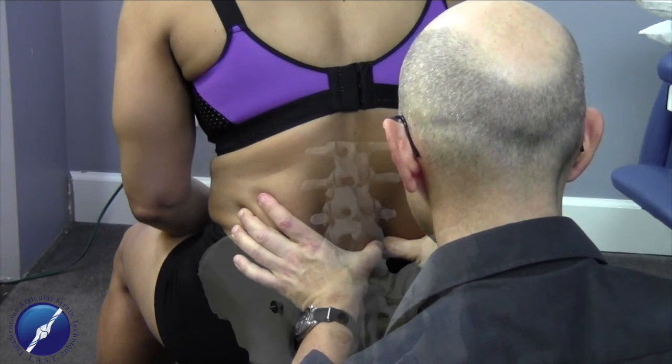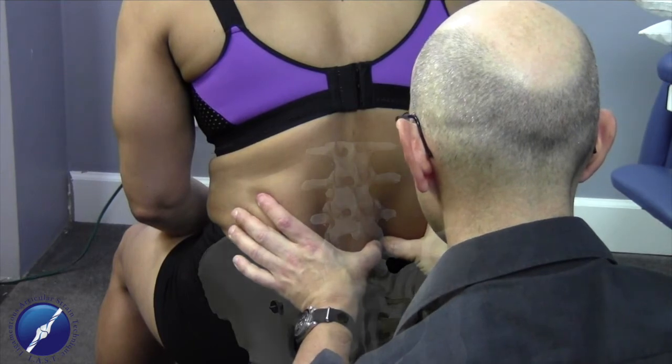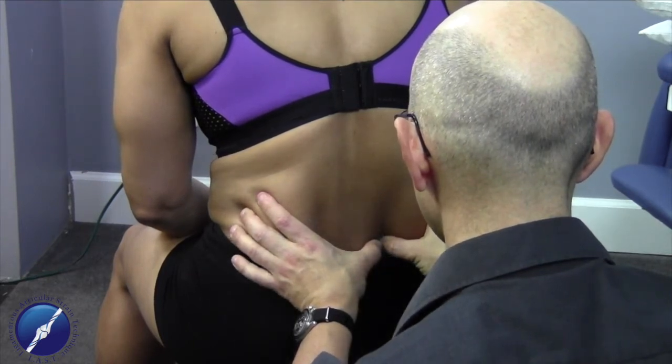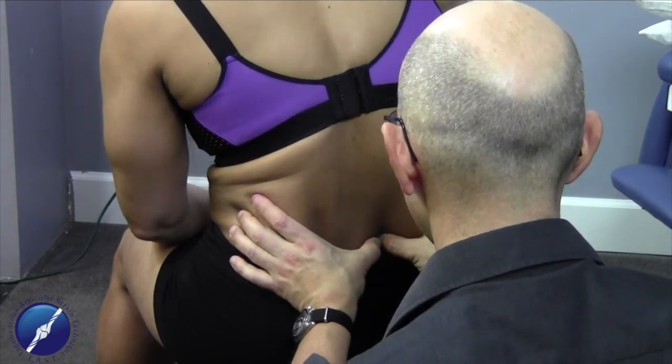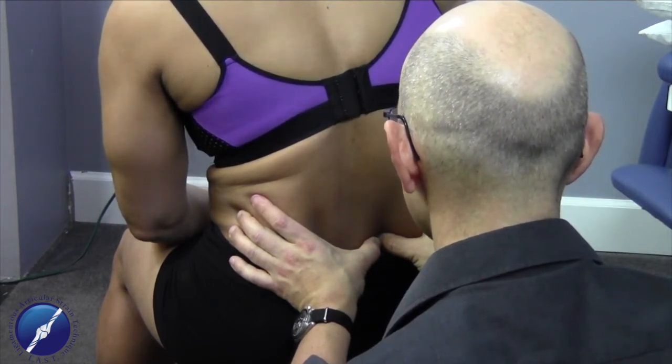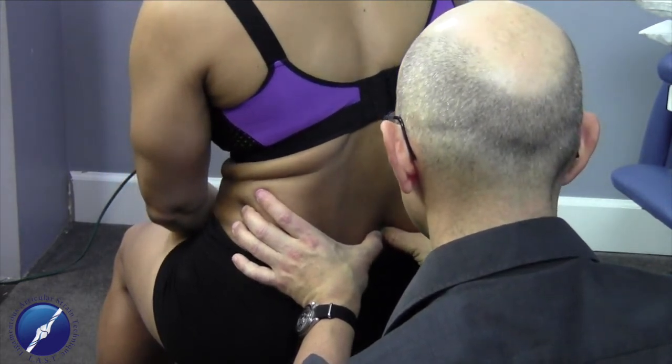Now if I really want to influence that iliolumbar ligament and open up this facet joint, then I'm going to get her to slowly side bend to the left. So left, I can just start to feel it there. And also thorax, rotate to the left too. So rotate left. There we go, right there, perfect.